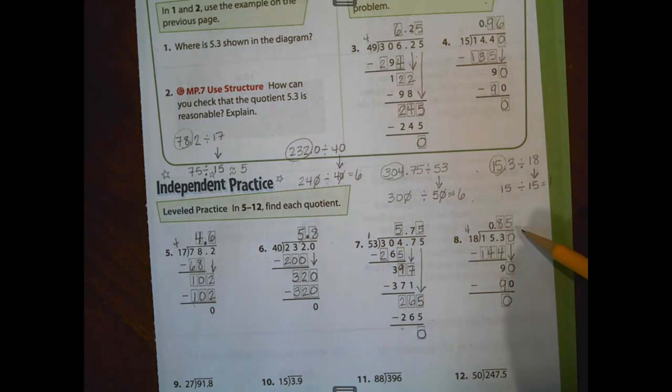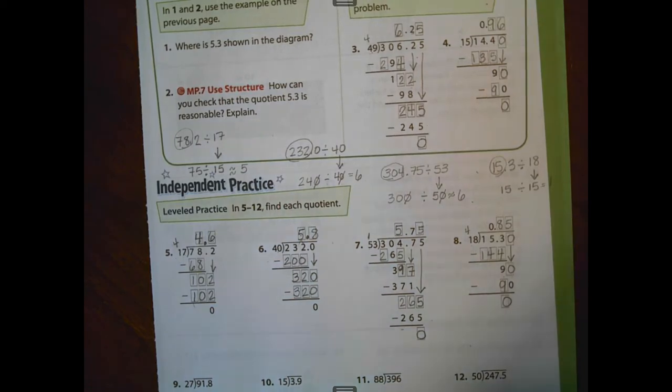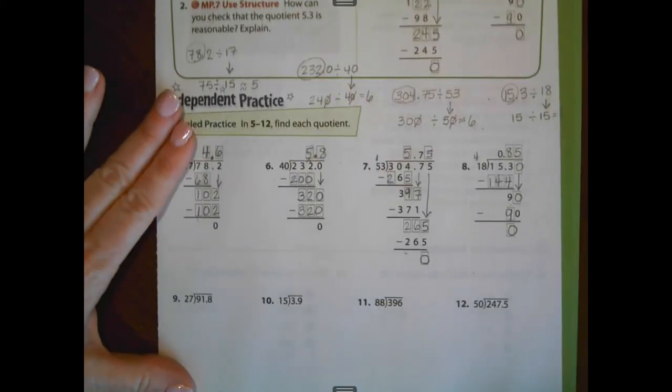My answer, 85/100ths, makes sense with my estimate of 1. And I'm ready to work on 9 through 12. You boys and girls should be at the point where you could use your graph paper right now. I would like you to estimate your quotient first for these 4 problems. Then I would like you to do the actual division.